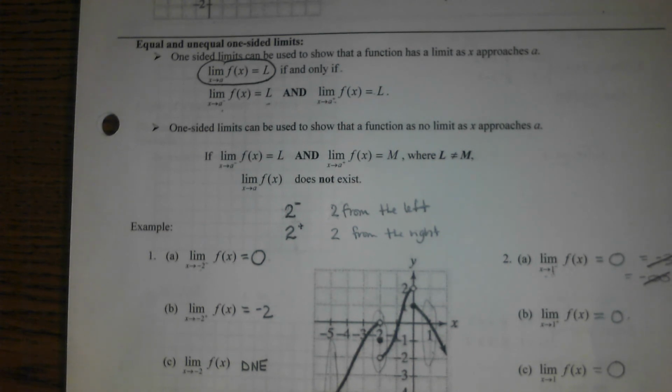Okie doke? All right, so I'm ready to give you your homework, and you start working on it now. And you can probably finish it now. You have 25 minutes.